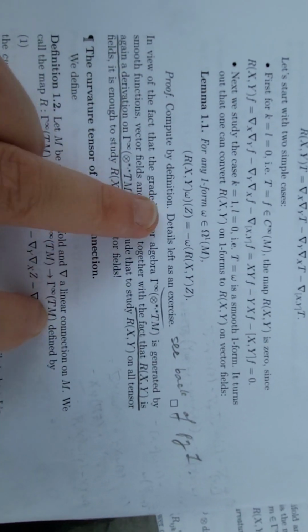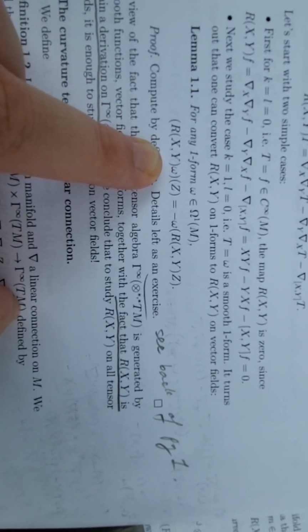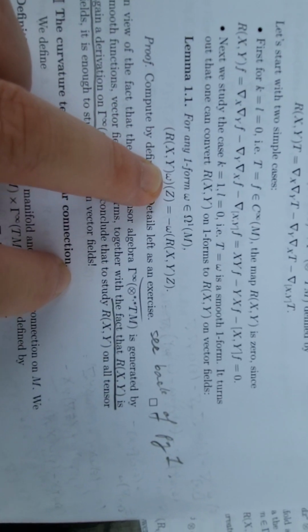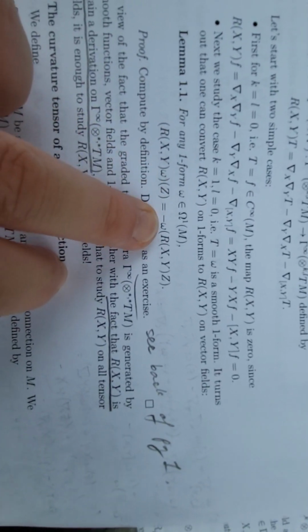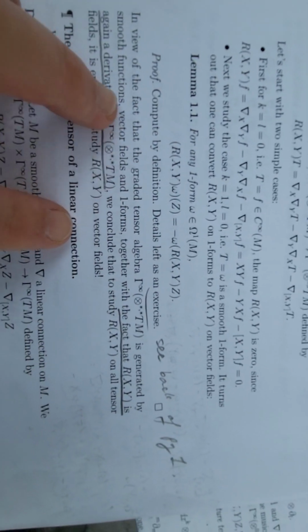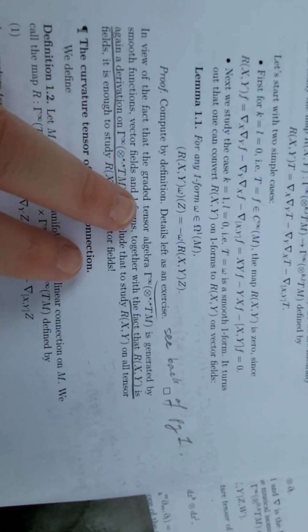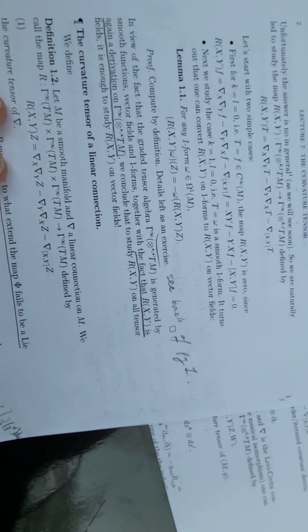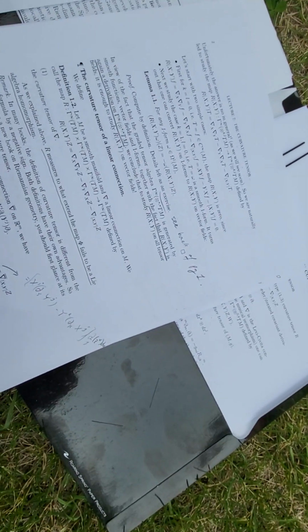It tells us that if you look at R of XY applied to a 1-form, evaluated on a vector field, it's just negative that 1-form applied to R of XY applied to Z. Listen to this paragraph: since the graded tensor algebra is generated by smooth functions, vector fields, and 1-forms, together with the fact that R of XY is again a derivation, and since we can write R of XY applied to a 1-form in terms of R of XY applied to the vector field, we only need to study R of XY on vector fields. So that's critical.